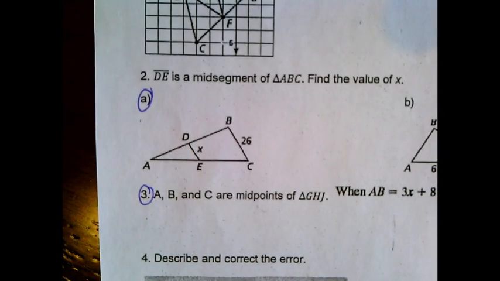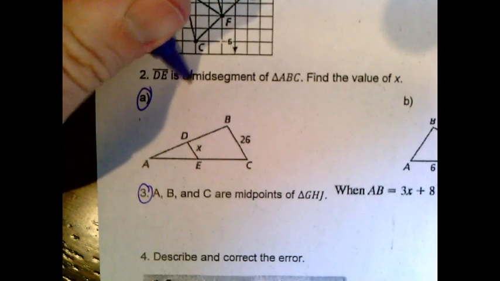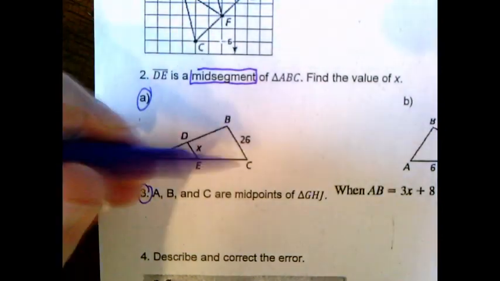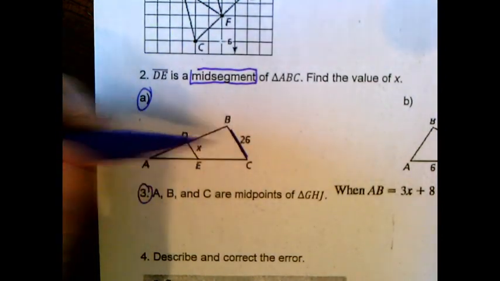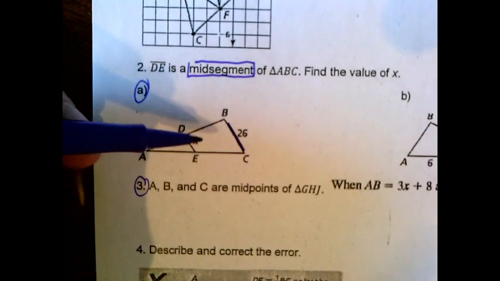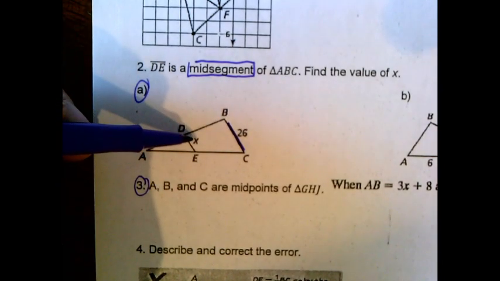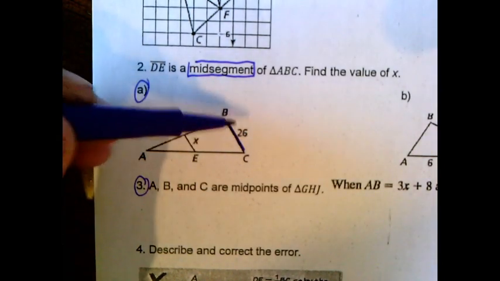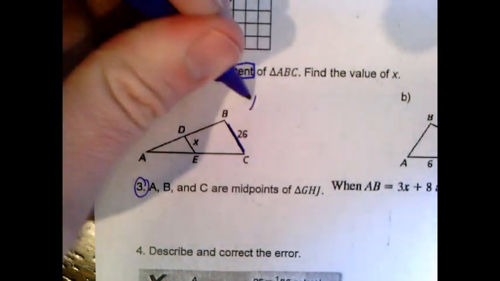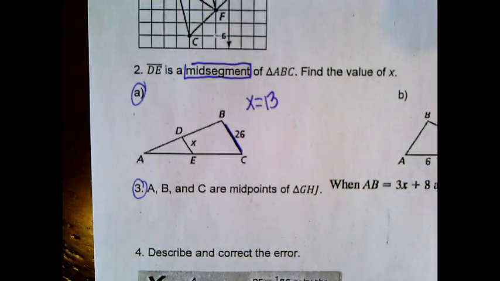So 2A is just a mid-segment problem. They want to know what's the value of x given that mid-segment. It says it in the directions. It says right here that's a mid-segment. So this line is always 2 times this, or I can take half of that to get to there, or take that and double that. So if I take half of 26, x is 13. And that's our answer. So now we're ready for question number 3.